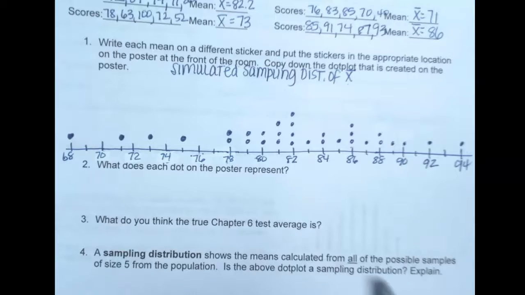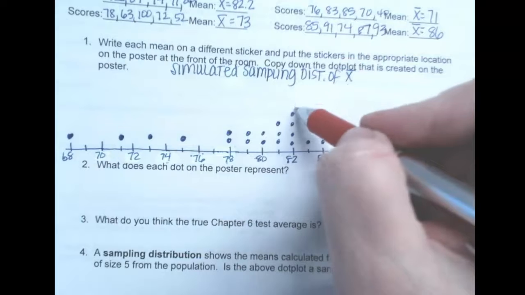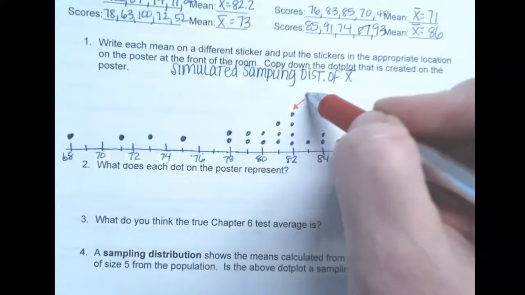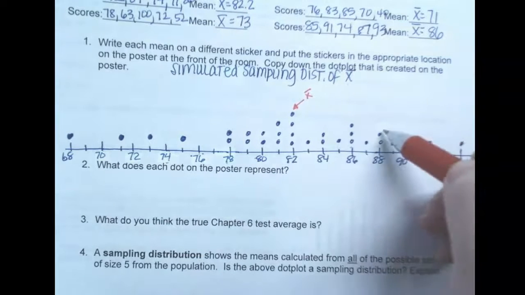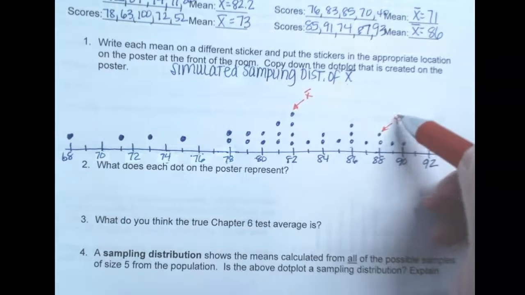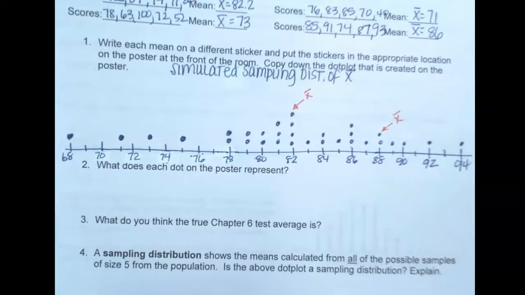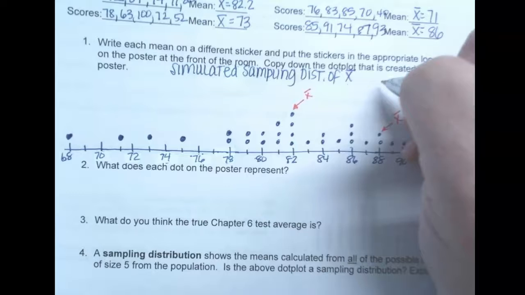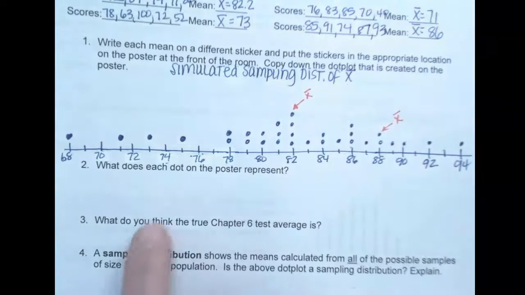All right, so I want to remind you, each of these dots is a sample mean. Every single one of them. It doesn't matter which one you pick, they are all a sample mean, and they all represent one sample of 5 students.